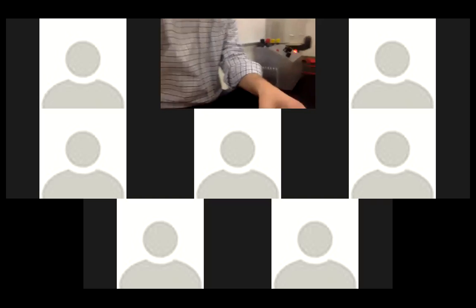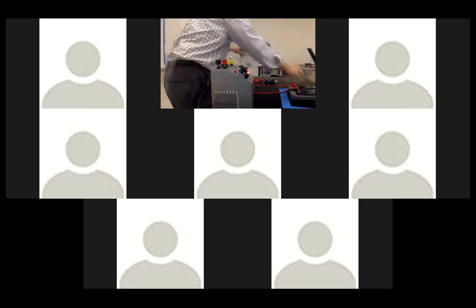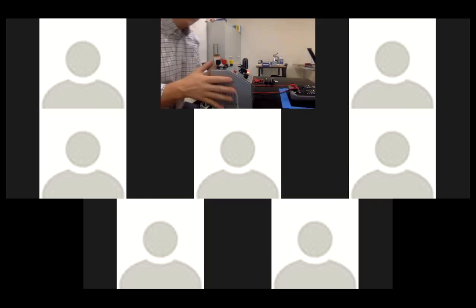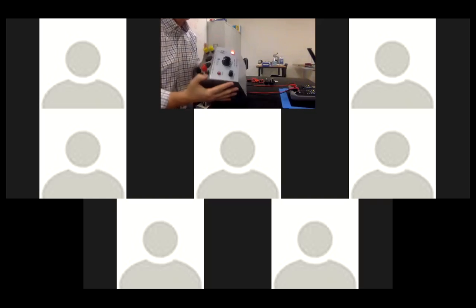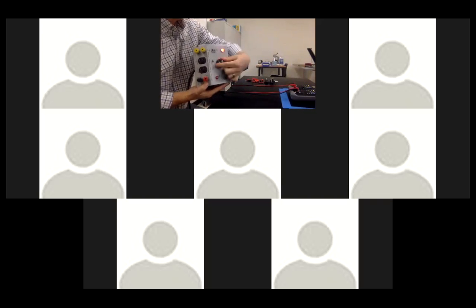So stop sharing this. I'm going to move my camera so you can see all of the stuff on the table here. I got all this stuff on the table. This is going to be our battery. This is a power supply that can vary the voltage, with the dial here on top. As I change the dial, I can vary the voltage.